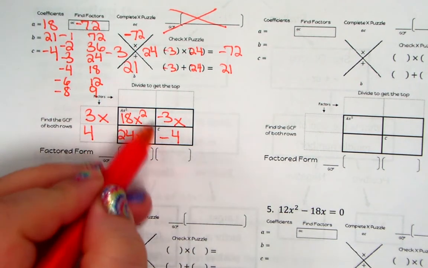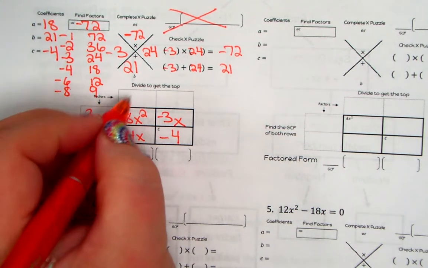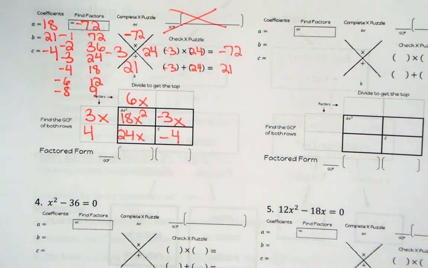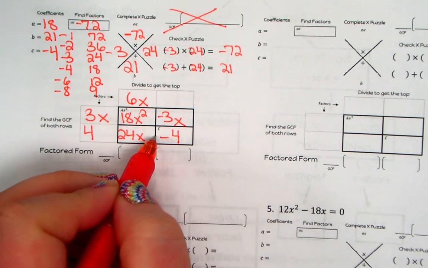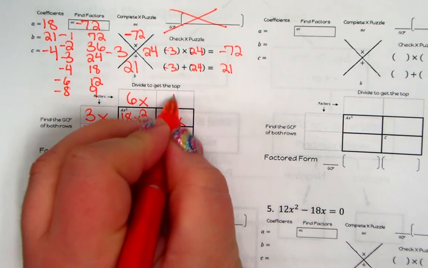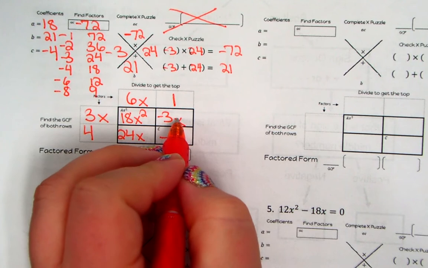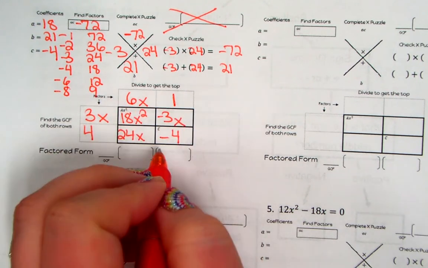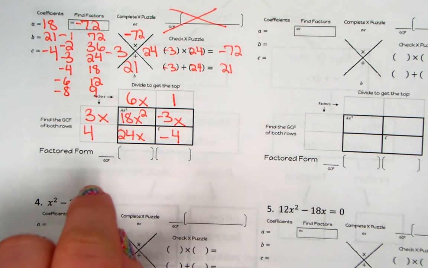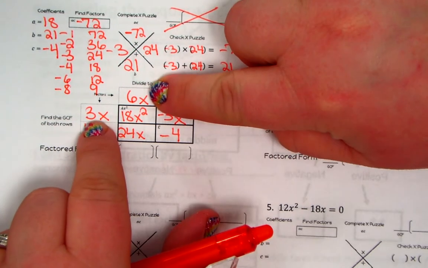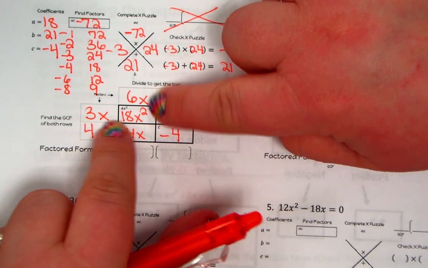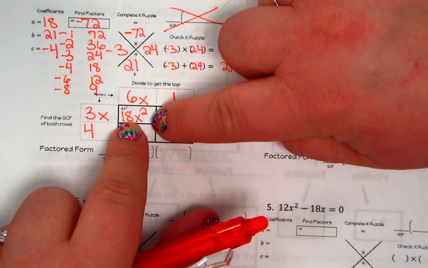What can I take out of the left side? I can take 6 and an x. And what can I take on the right side? It doesn't seem to be anything in common, so I can just take a 1. Now, I want you to be very careful. I did make a mistake here on purpose because I wanted to show you the benefit of using this square over the other method. In this square, you can do a quick check to make sure that you are taking the right numbers out, because all the outside numbers will multiply to be the inside numbers.